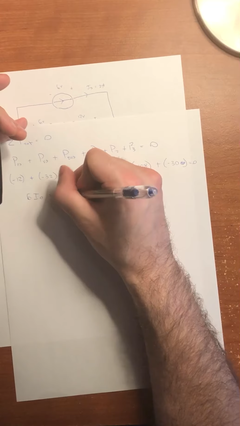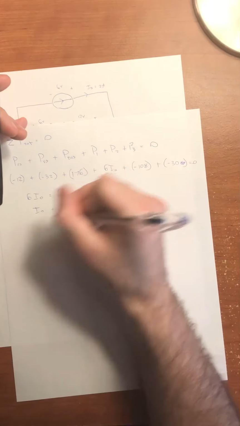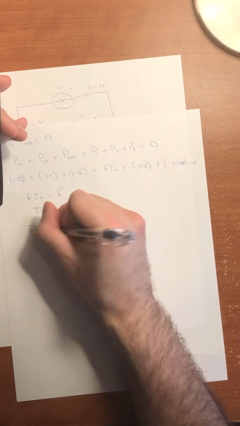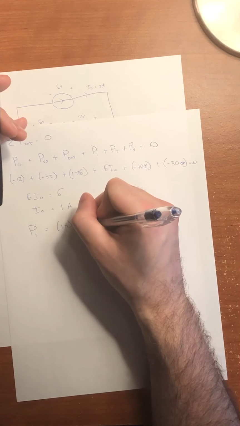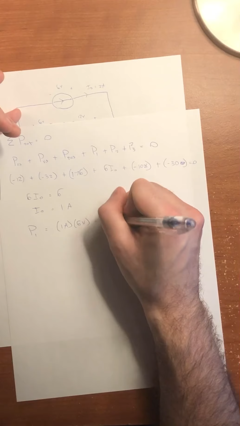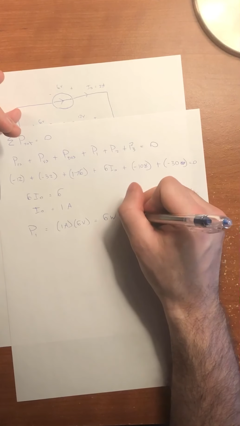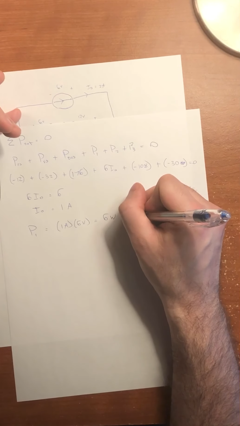Bring it to the other side, we get 6 I naught equals 6, so I naught equals 1 amp. Therefore, we could say the power of circuit element 1 is equal to 1 amp times 6 volts, which equals 6 watts. And this will be power absorbed.